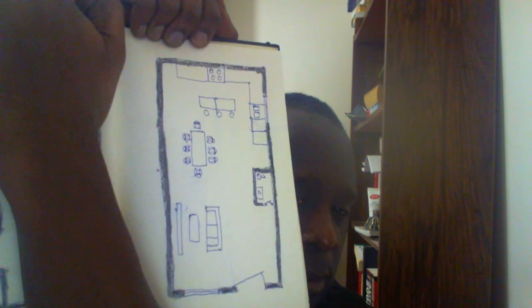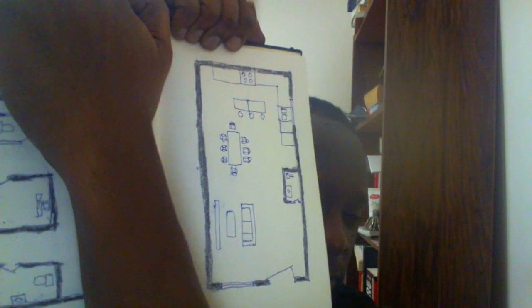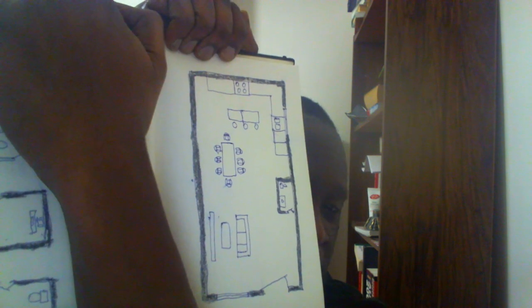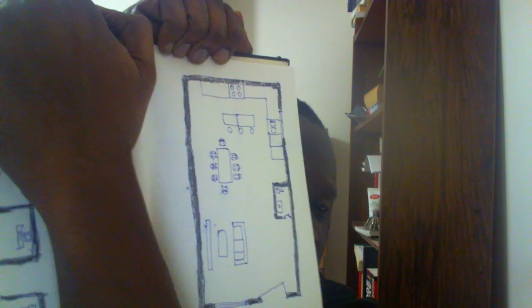And this last one I'm going to show you right here. See here, the dining table, living room, and then washroom, kitchen, and the sink and the stove.